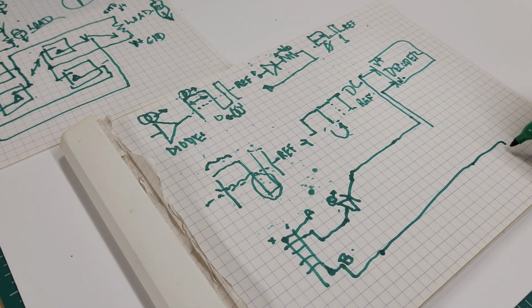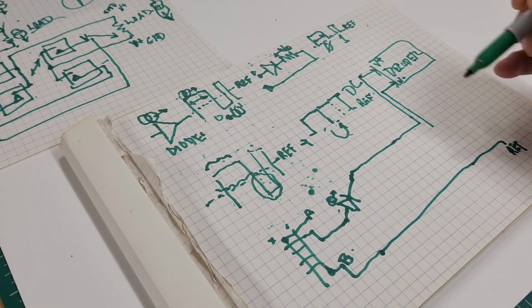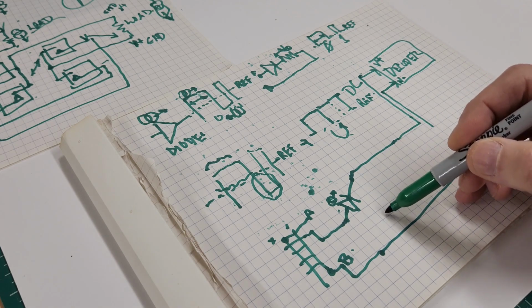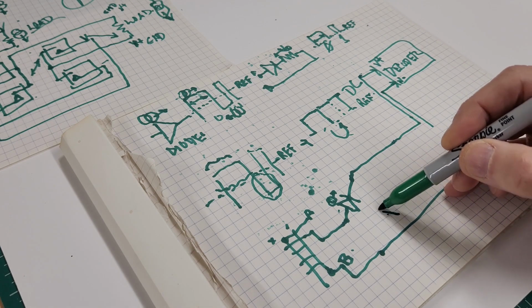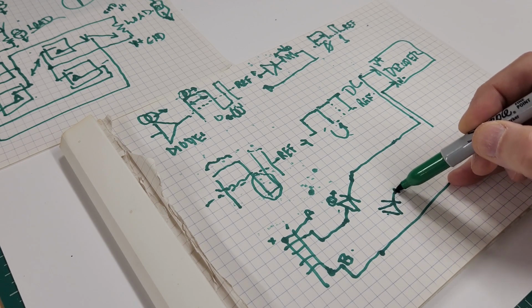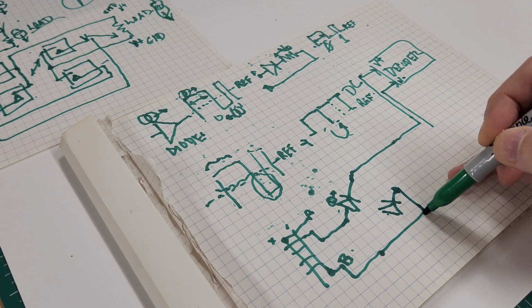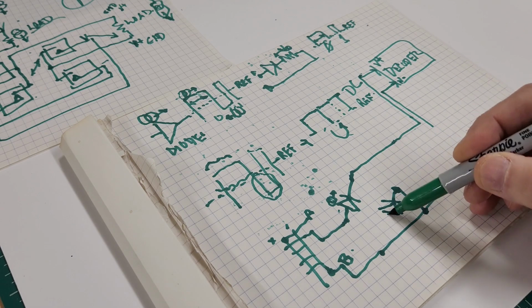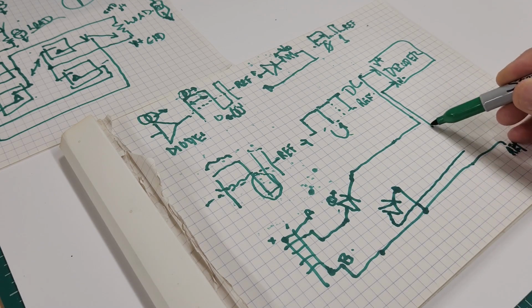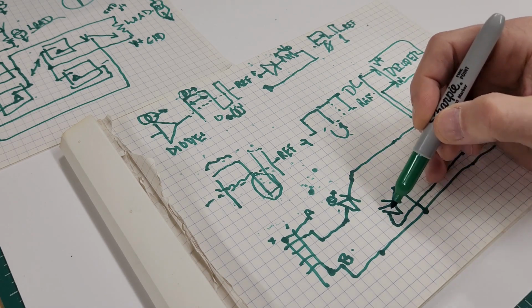So this return is our reference voltage, and for the moment, we're going to do something a little shady. We're going to put another diode on here, and we're going to call that our return. And you'll see why I did that in a moment.